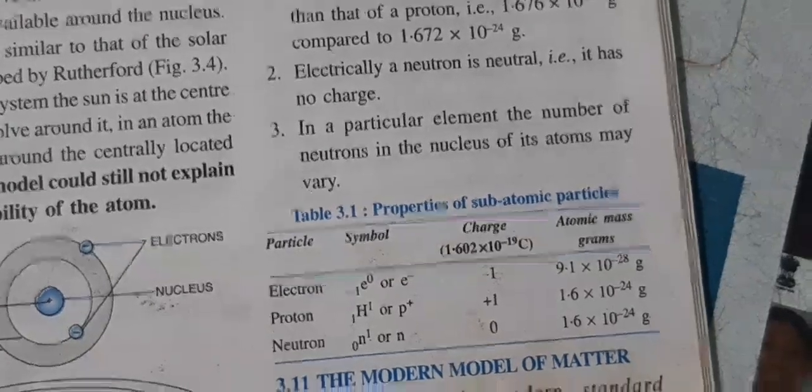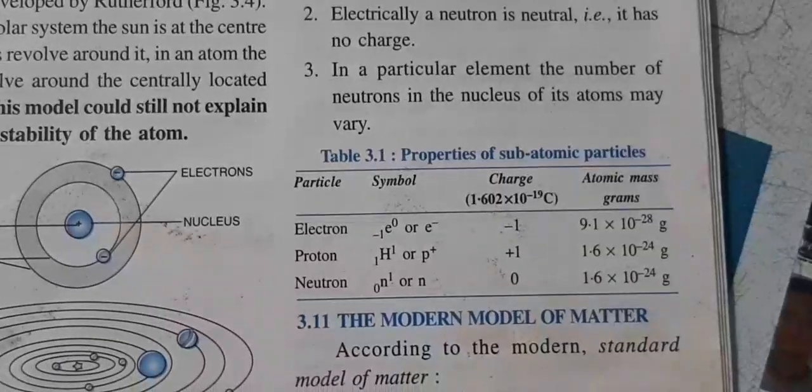Now we know that an atom consists of 3 particles: electron, proton and neutron. Their symbols are given: minus 1 e 0, or e negative. Proton is p plus, with mass 1 and charge 1. Neutron is n, with mass 1 but charge 0. Comparing the charges: electron minus 1, proton plus 1, neutron 0. The magnitude is 1.602 into 10 raised to minus 19 coulomb. For the electron it is minus 1.6, and for the proton it is plus 1.6 into 10 raised to minus 19 coulomb.